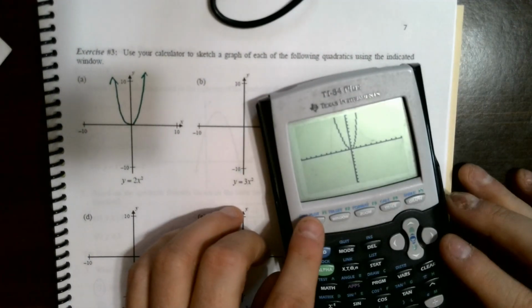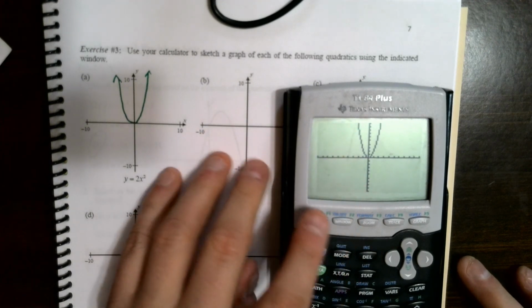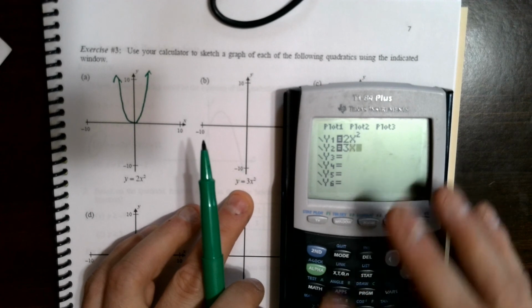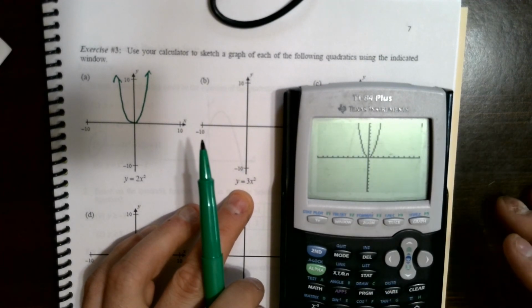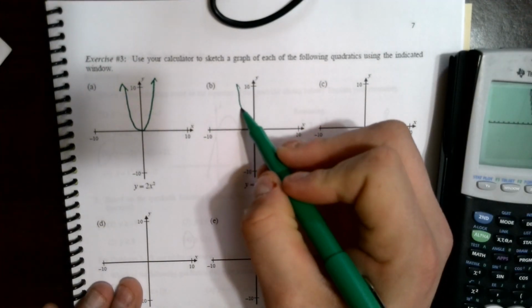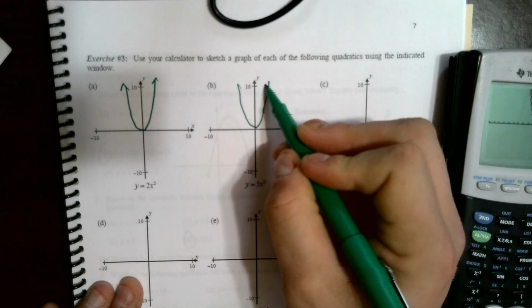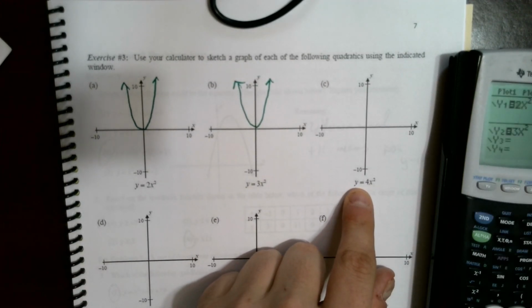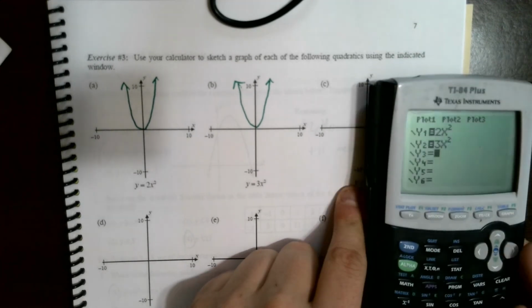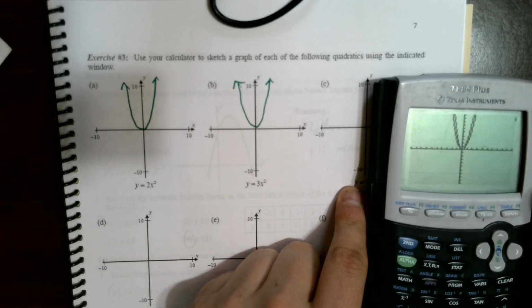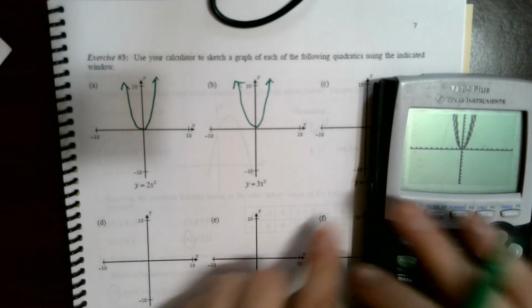Watch what happens when I leave this graph on here and put the next one in. So hopefully you'll see something here. 3x squared, and now look at the graph, and what you notice is it seems to be a little bit tighter. Right? And now I'm going to do 4x squared, so y equals 4x squared, leaving all these other ones in here. And look at the graph. And that one's even a little bit tighter. Okay.